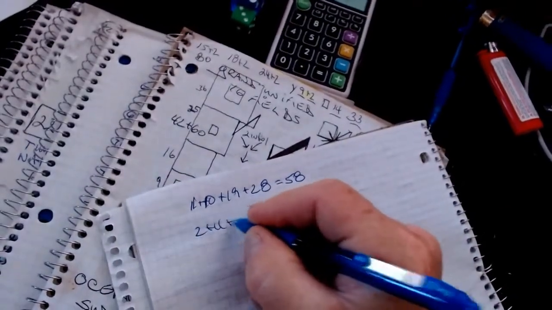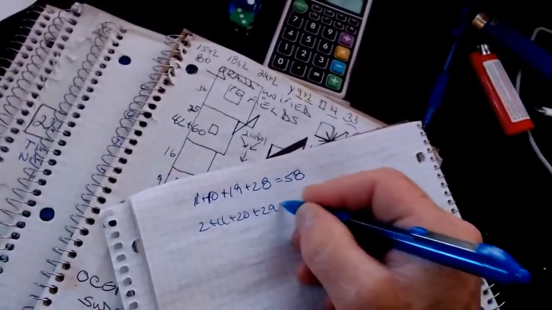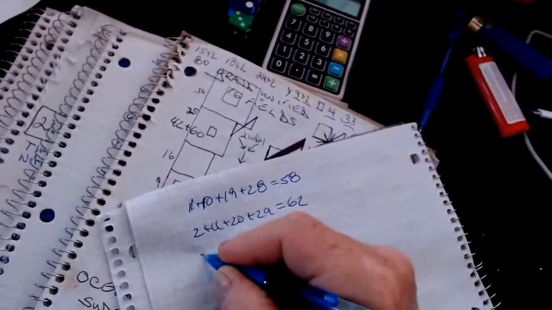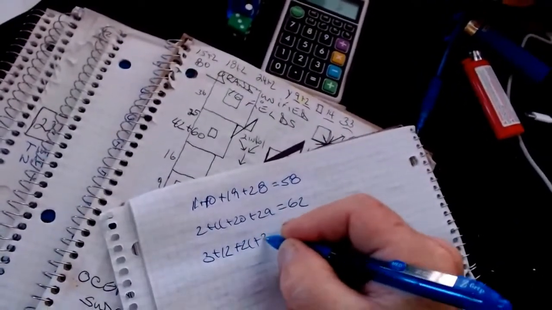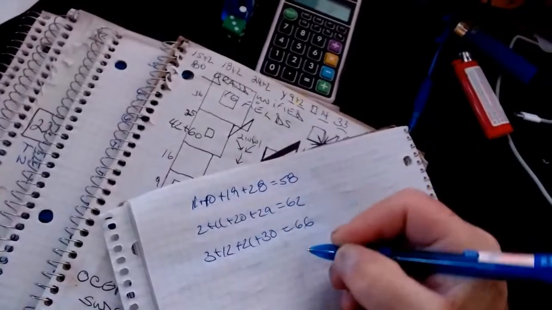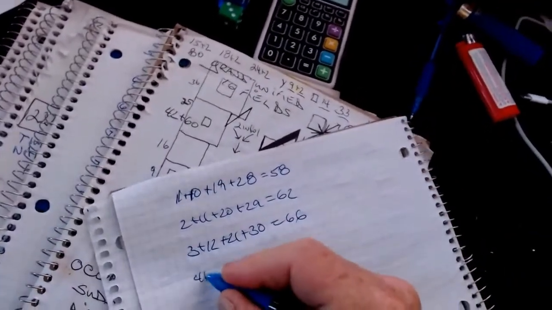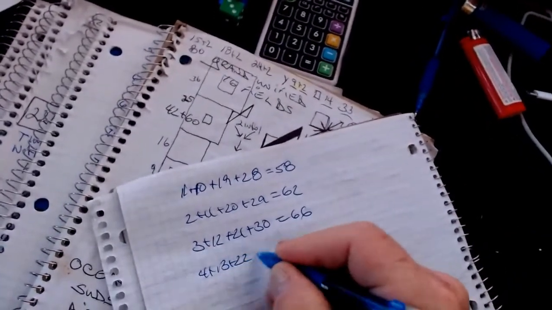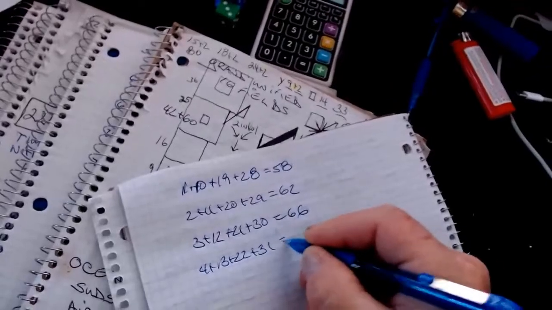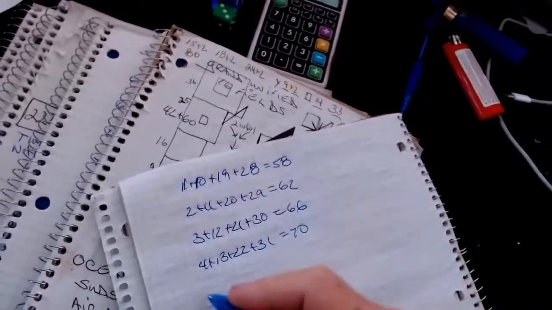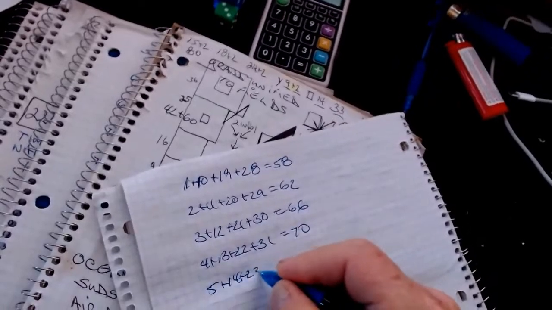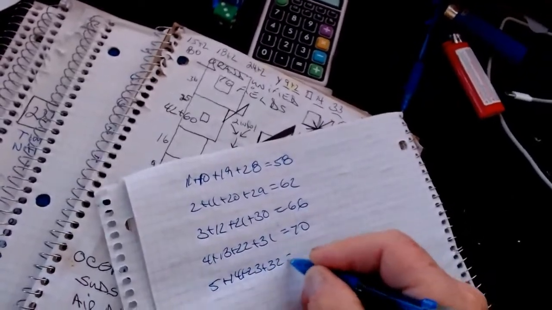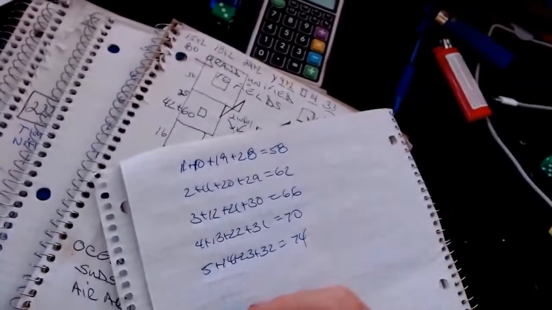2 and 11 and 20 and 29 equals 62. 3 and 12 and 21 and 30 equals 66. 4 and 13 and 22 and 31 equal 70. 5 and 14 and 23 and 32 equals 74.